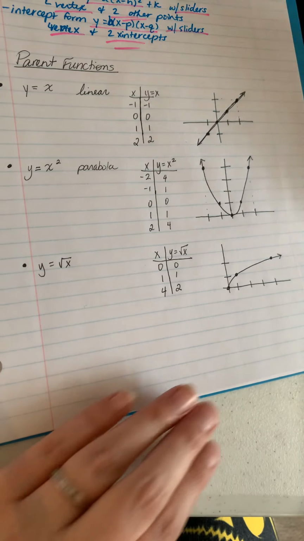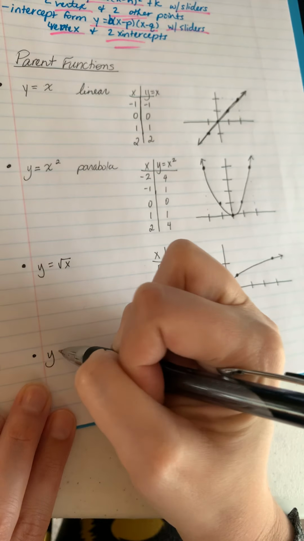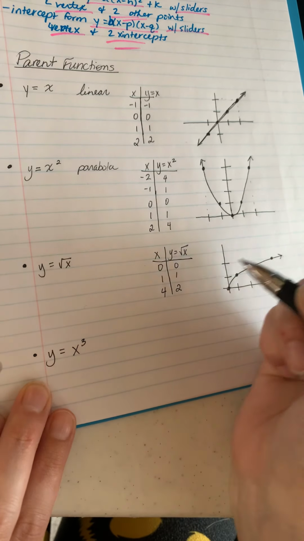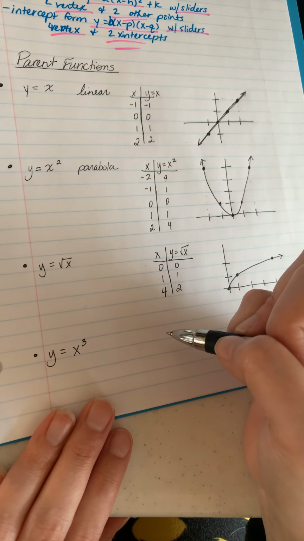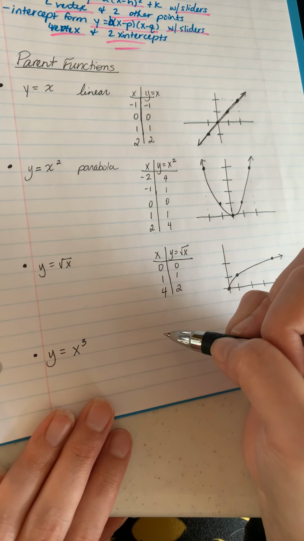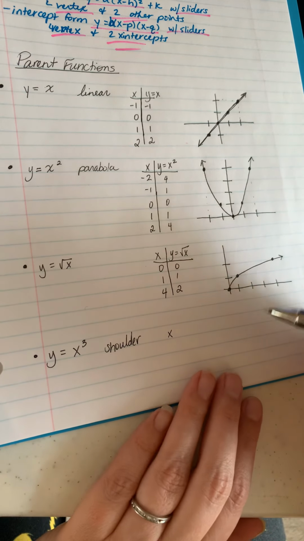All right, next we have the cubing. That's a 3. All right. And that one doesn't have a name either. Oh no, wait, this one does. Sorry, this is a shoulder. The cube root one does not. All right.